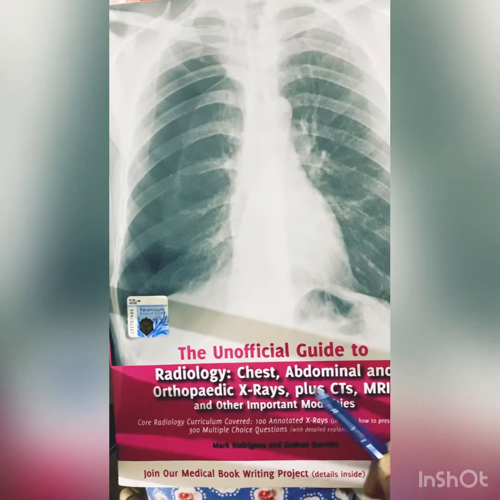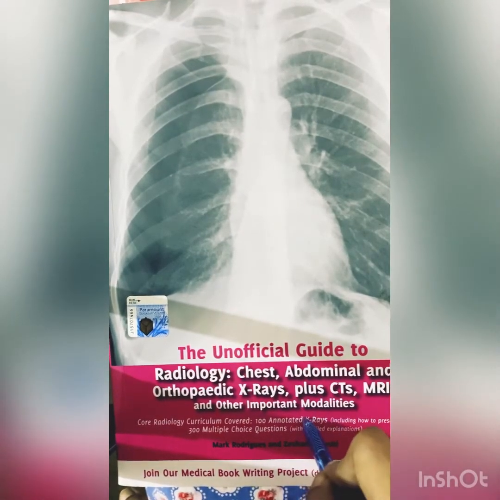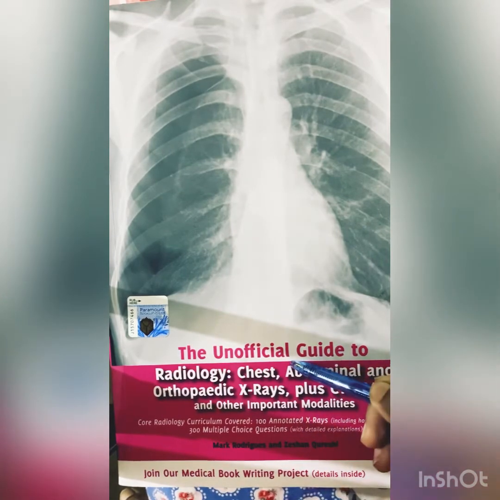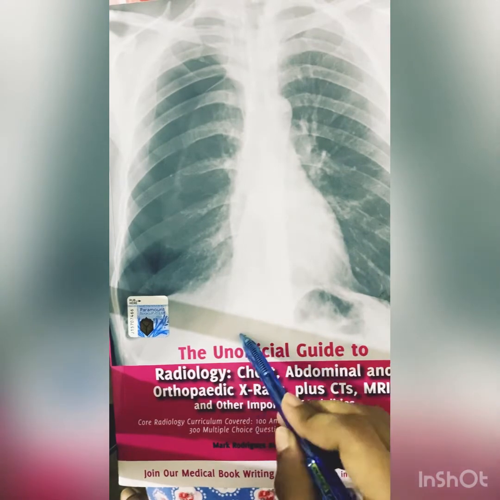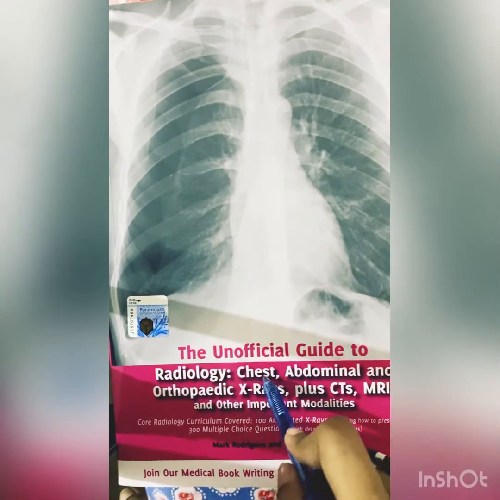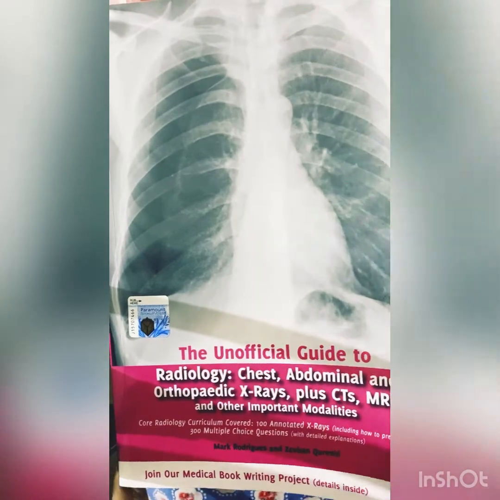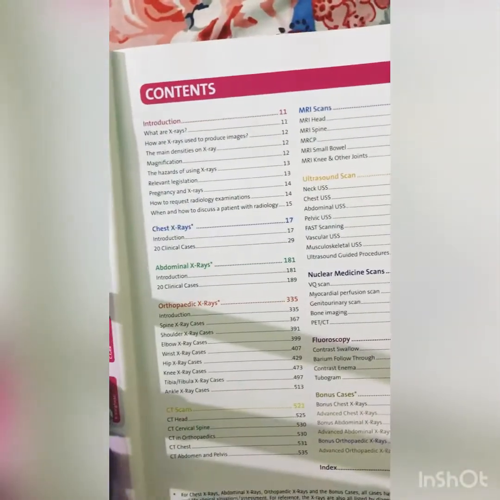If you want to learn the X-ray, CT scan, MRI, ultrasound like a pro, then this is a must-have book for you. And I'm going to give a short review of this book. The name of the book is The Unofficial Guide to Radiology. We will see the contents of this book to see what it contains.